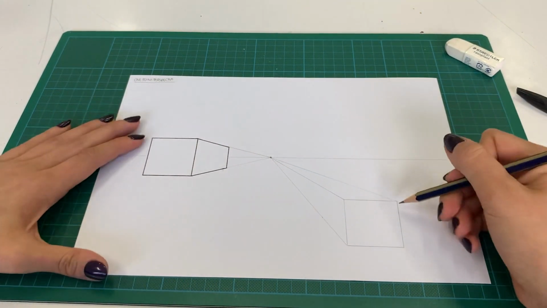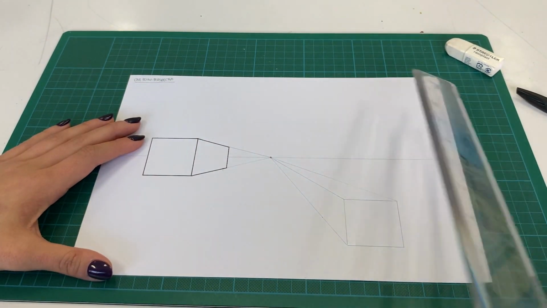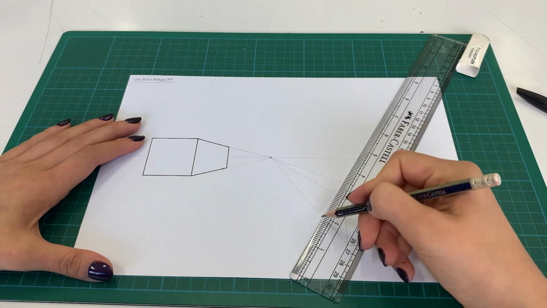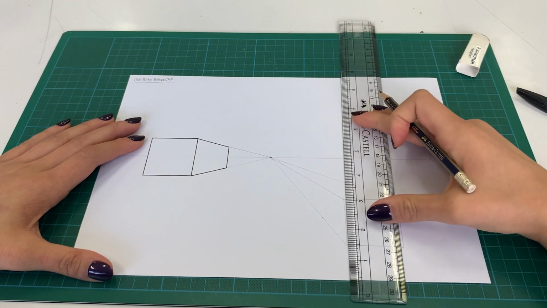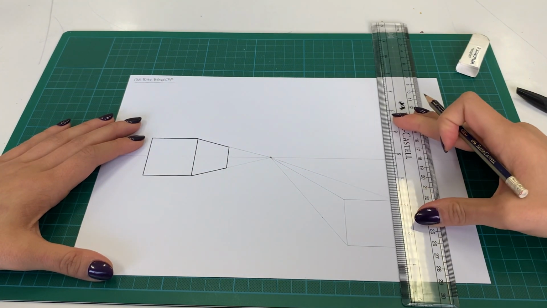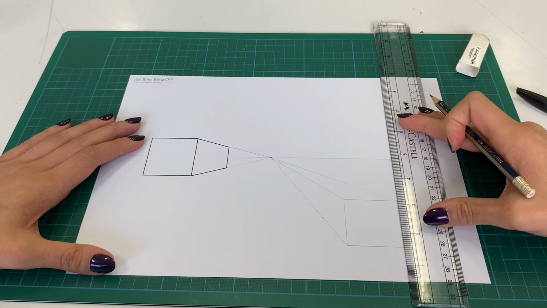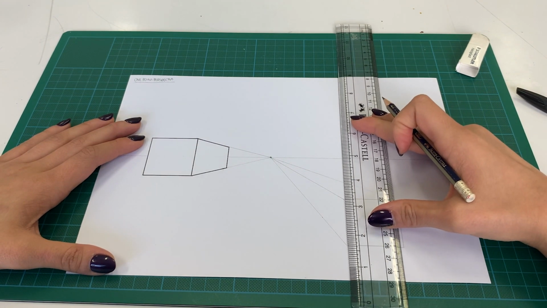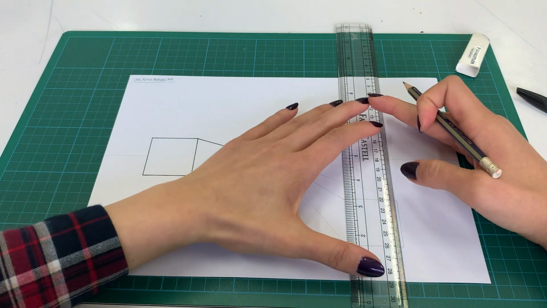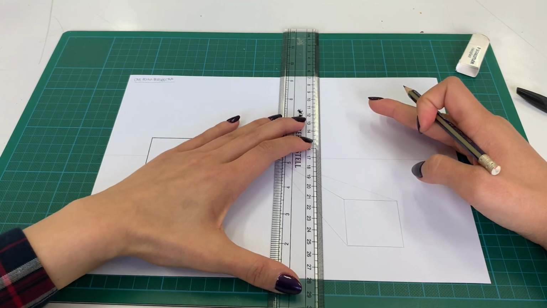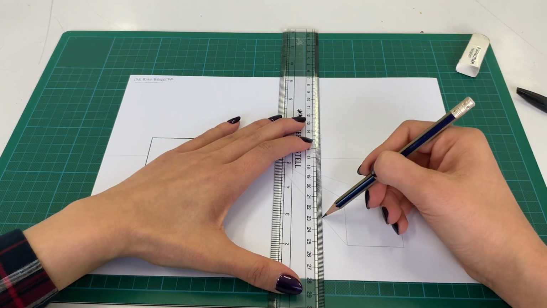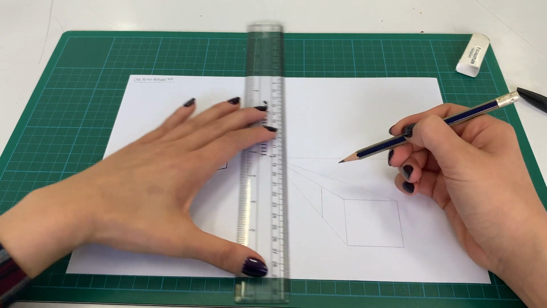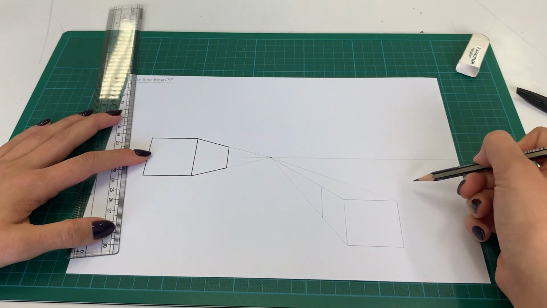And we're going to make sure that our lines are parallel to one another. Placing your ruler like this is incorrect because you're not going to be able to draw a parallel line to the other vertical lines that you've drawn. So let's glide our ruler along, making sure that our line is parallel. We're going to draw our line straight up. There you have it, the end of the box.